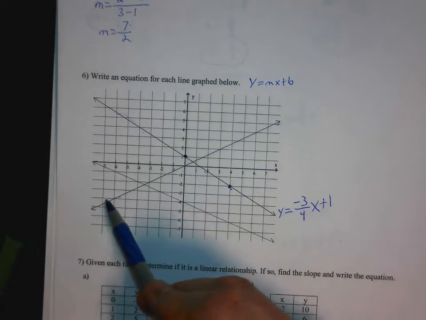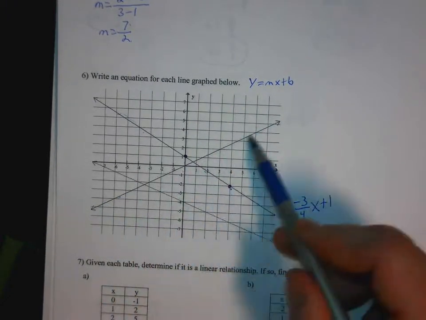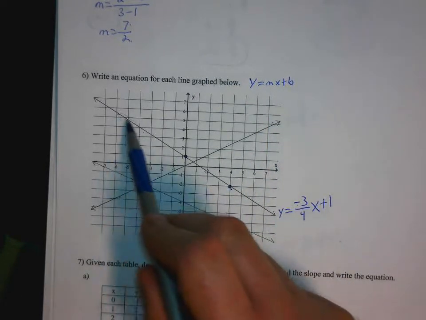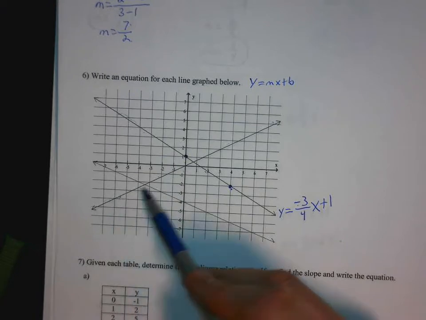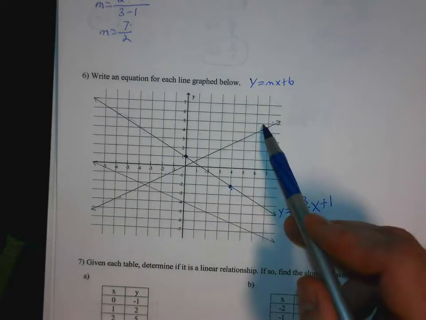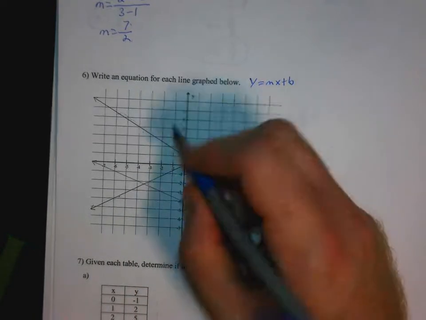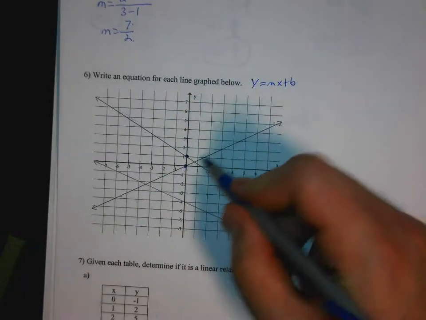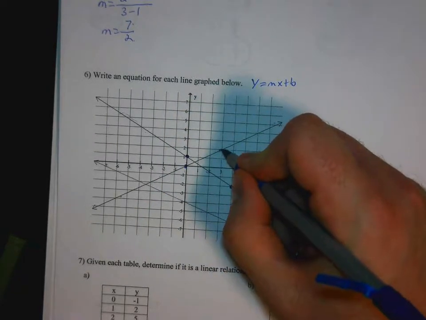Okay, the next line here we'll look at is this increasing line right here. So we know the slope should be positive. Okay, the slope in that last one was negative because the line was decreasing. Okay, so this line here is increasing, so we have a positive slope. It looks like the y-intercept is at 0, 0. And it looks like the next nice point, maybe right here.